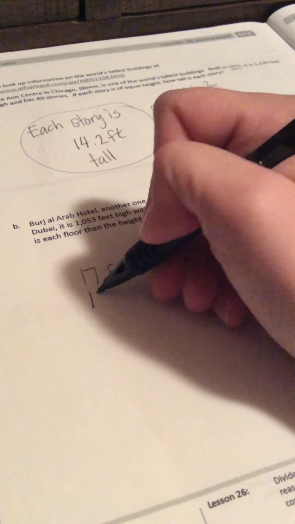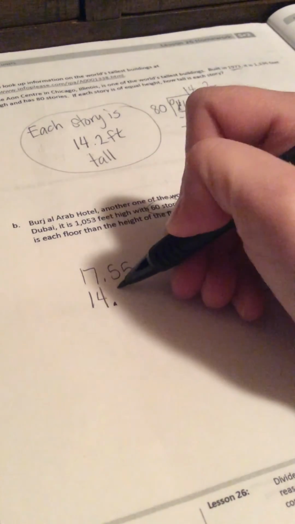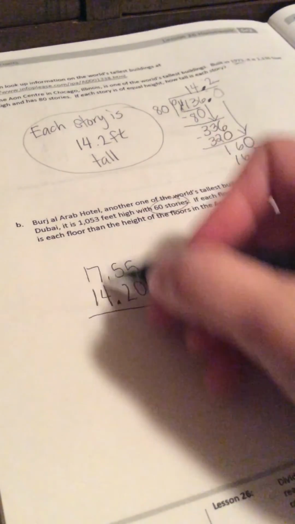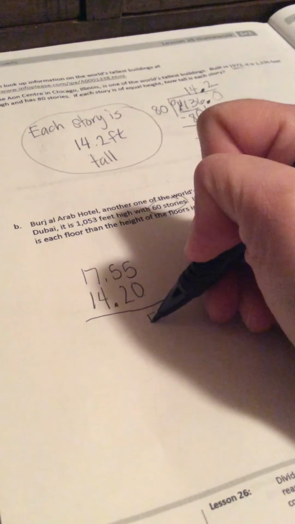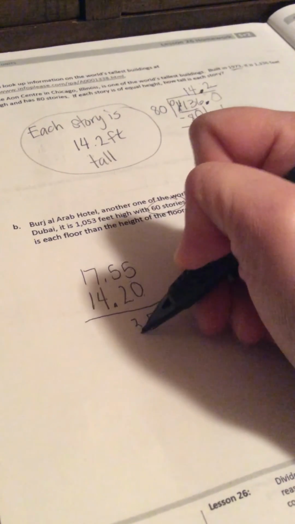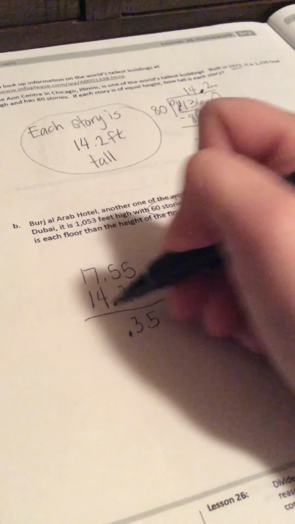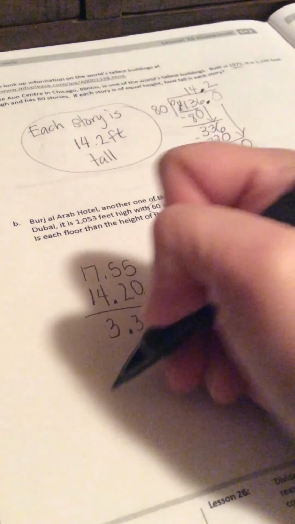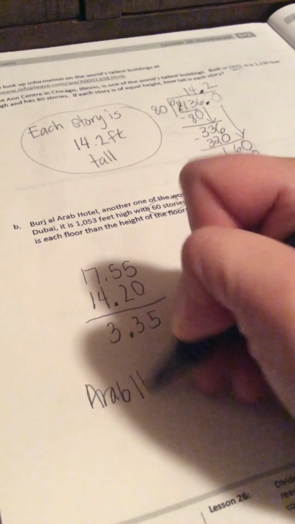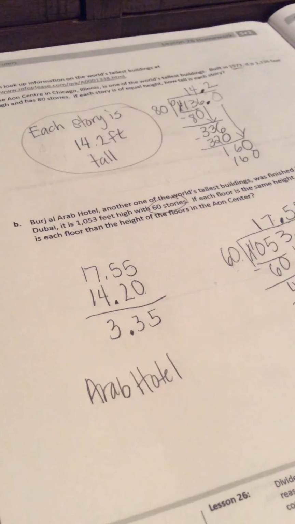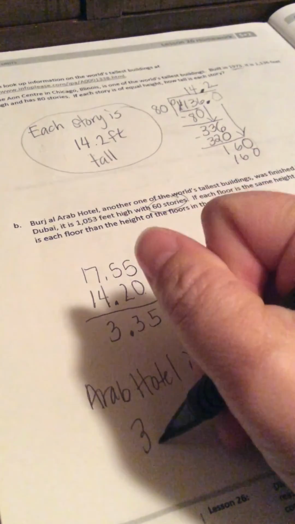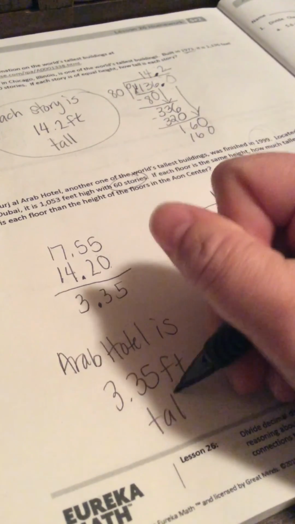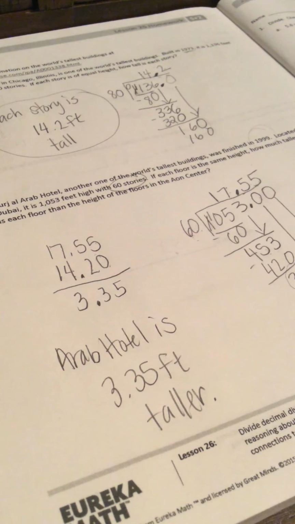So I'm going to line my 14.2. I'm going to put a 0 placeholder right there so all of the digits have something lined up with them. 5 minus 0 is 5. 5 minus 2 is 3. Put your decimal there. 7 minus 4 is 3. 1 minus 1 is 0. So the Arab hotel is 3.35 feet taller. Alright, and that concludes this lesson.